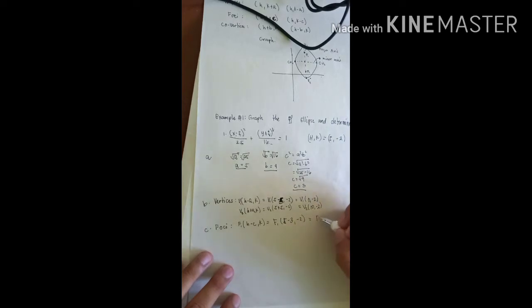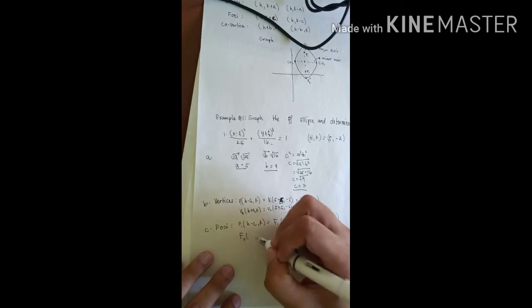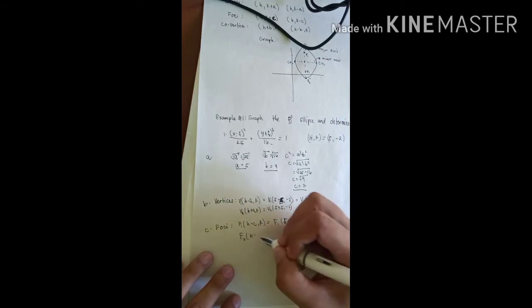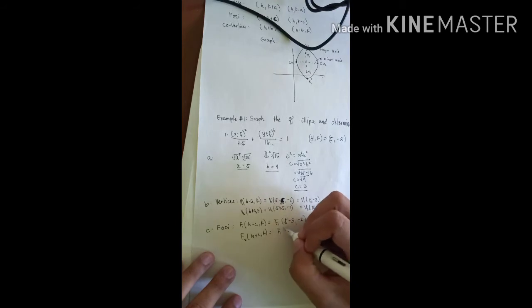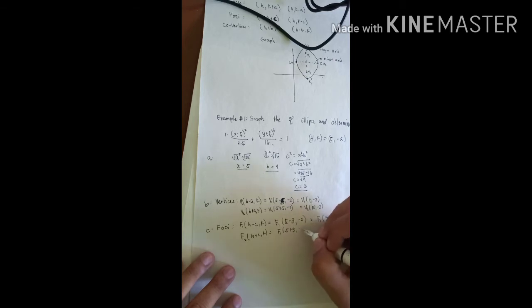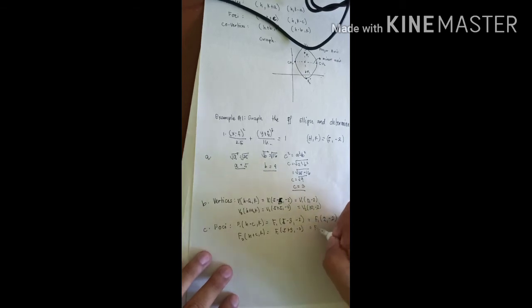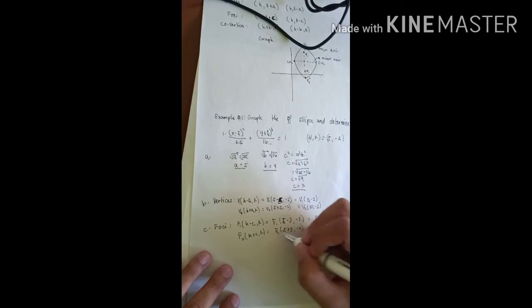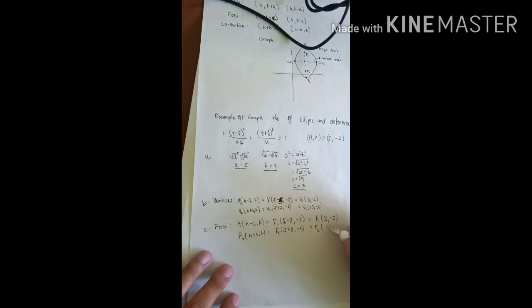So 5 minus 3 is 2, and negative 2. Then f sub 2, h plus c, k: 5 plus 3, negative 2. F sub 2 is 8 and negative 2.